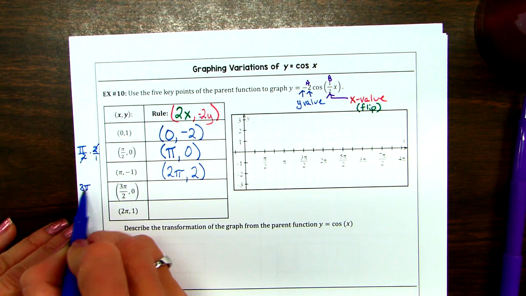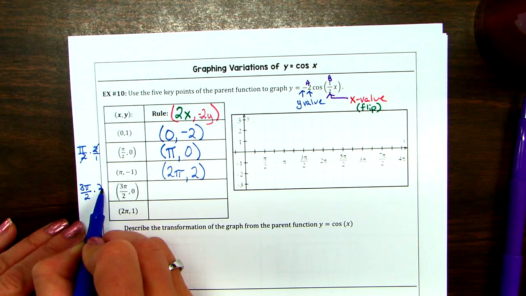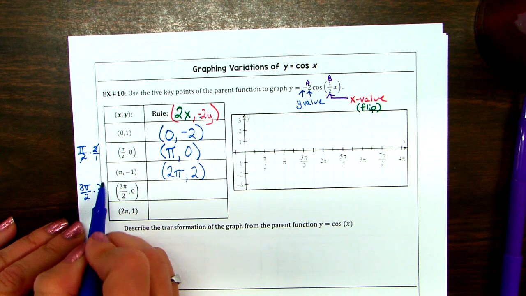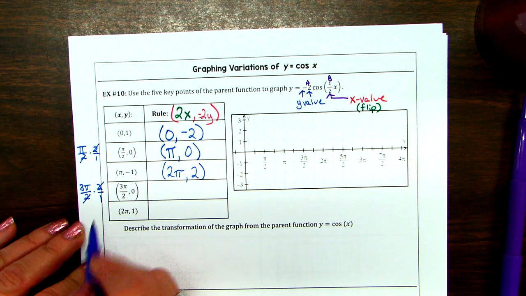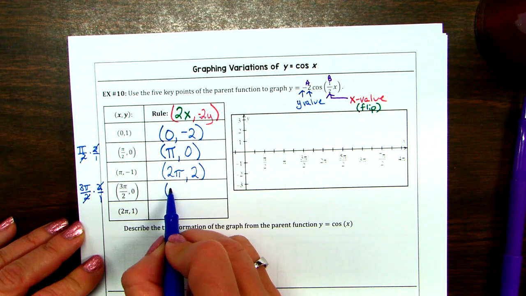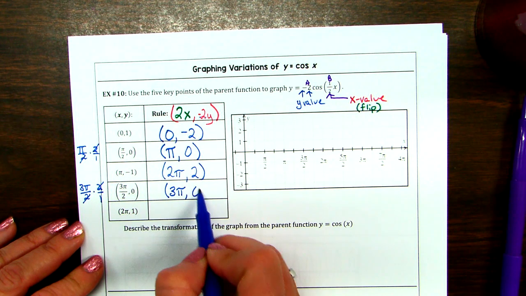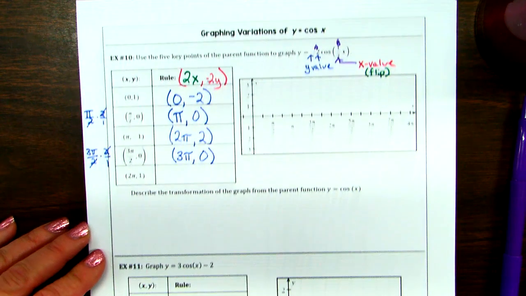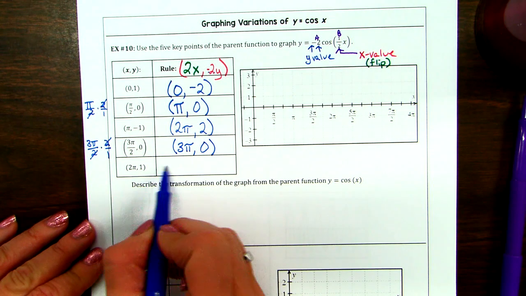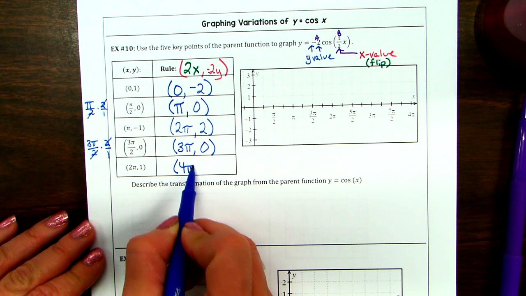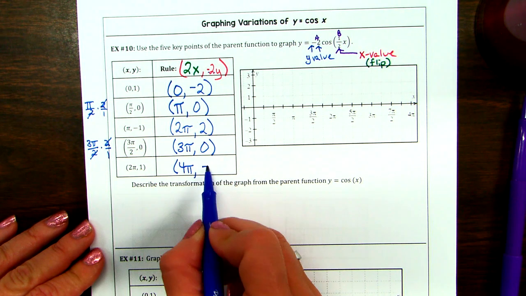3 pi over 2 times 2 over 1. The 2's cancel, left with just 3 pi. 0 times anything is 0. And last one, 2 pi times 2 is 4 pi. And 1 times negative 2 is negative 2.